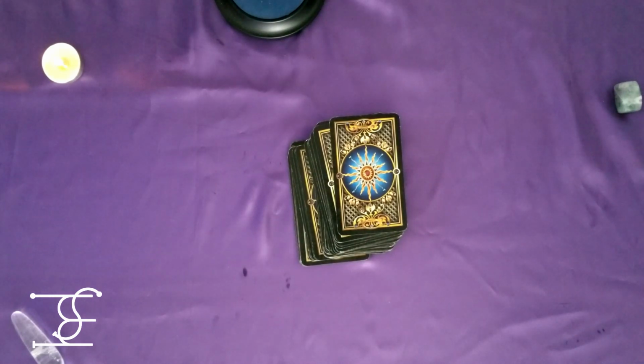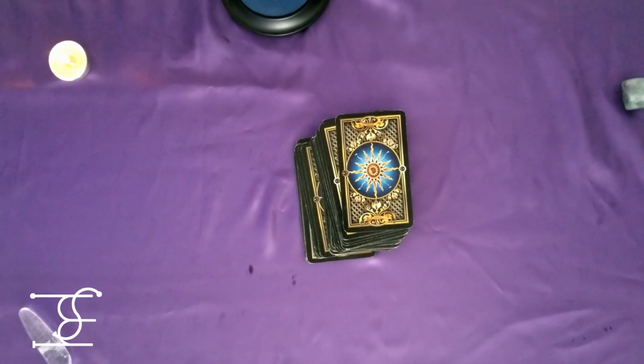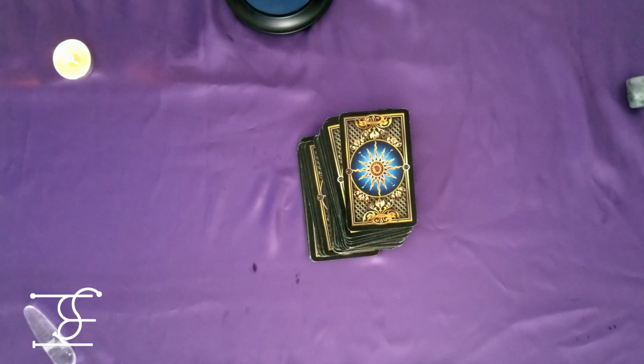Sorry, I stepped away for a second. I wanted to grab a book that I can't find. Really? I have too many books. Alright. Found it. Found one of them.